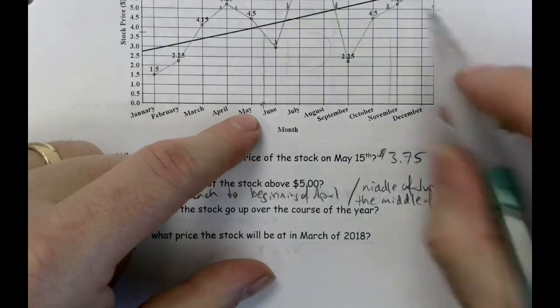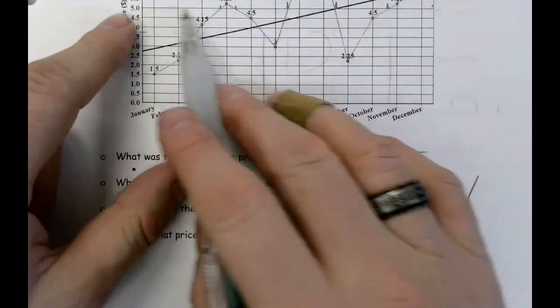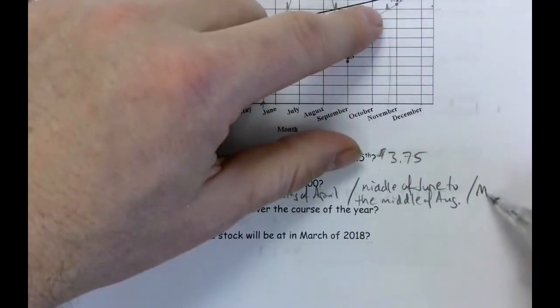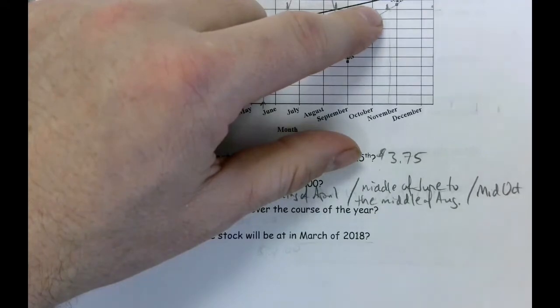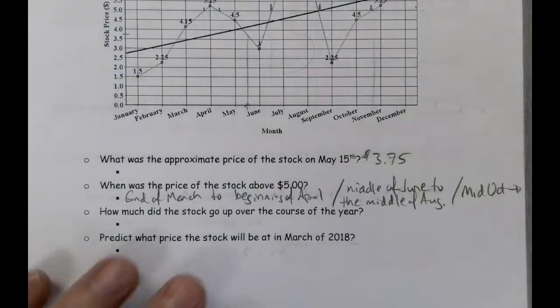And then we've got another one here. And again, it jumped up past 5. Where was that? Right about here. And so that was about mid-October onward. At mid-October onward, it seems to go above $5 here.